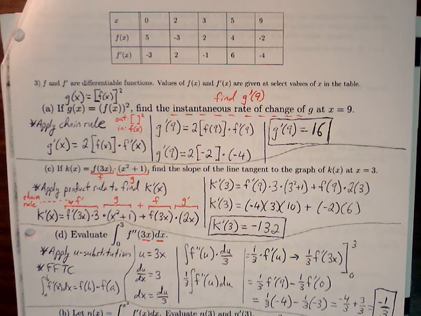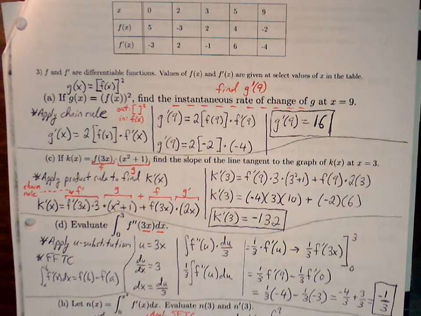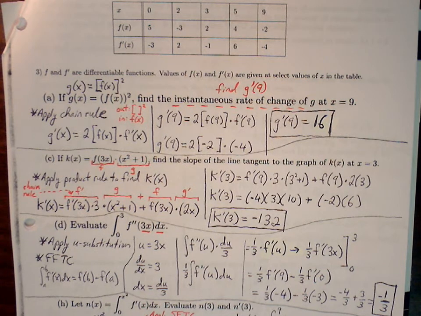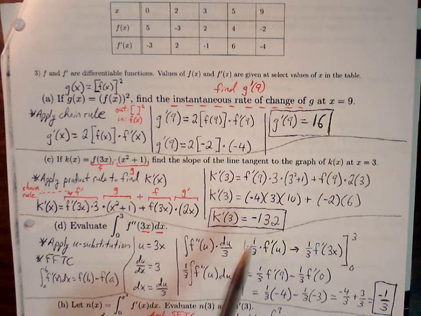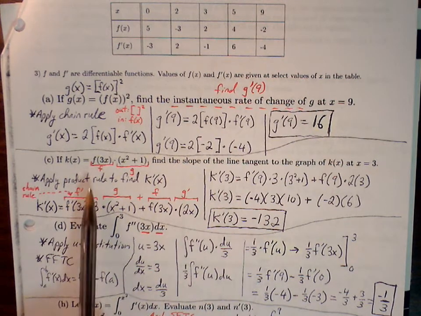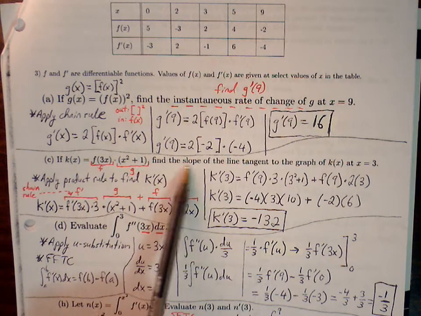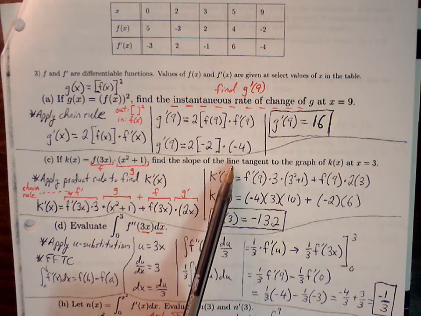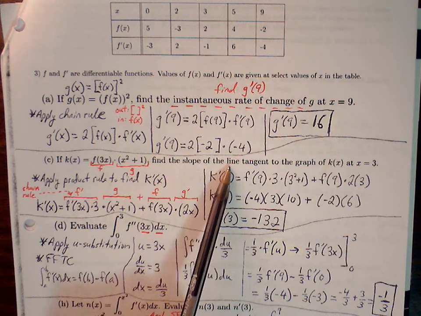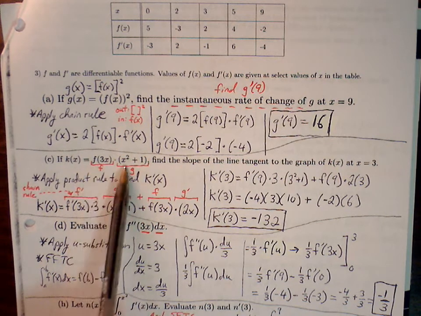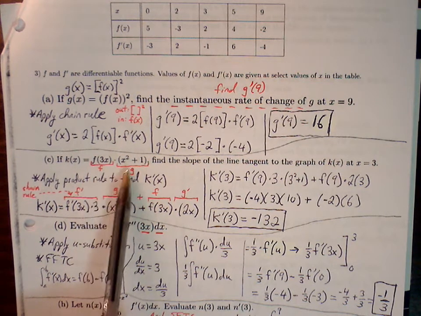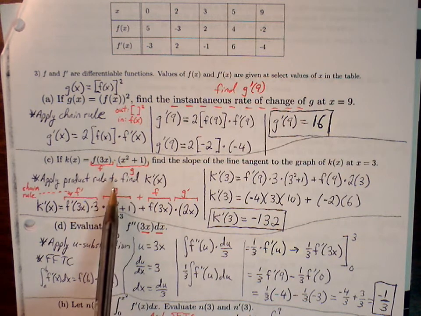For part C, k of x is equal to f of 3x times x squared plus 1. Find the slope of the line tangent to the graph at x equals 3. So we want to find the slope of that line tangent. We need to first find the derivative. To find the derivative, we see that this is represented as two expressions being multiplied together. We're going to have to go through product rule. So f prime g plus f g prime.